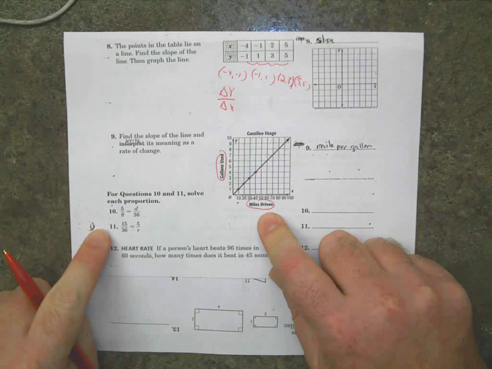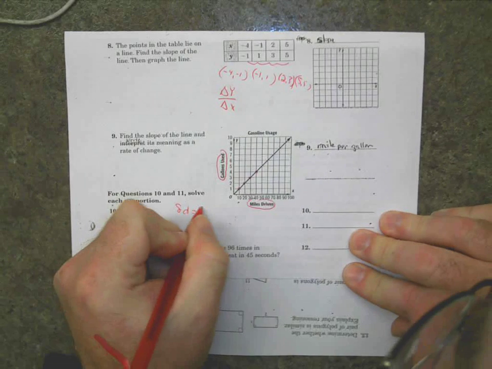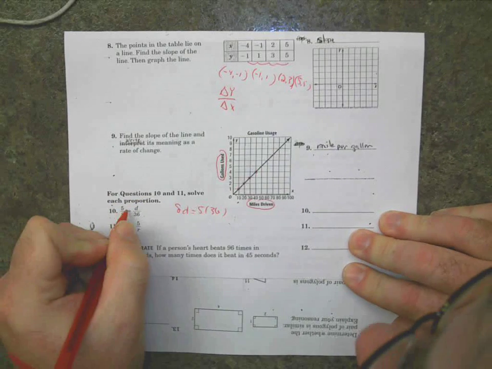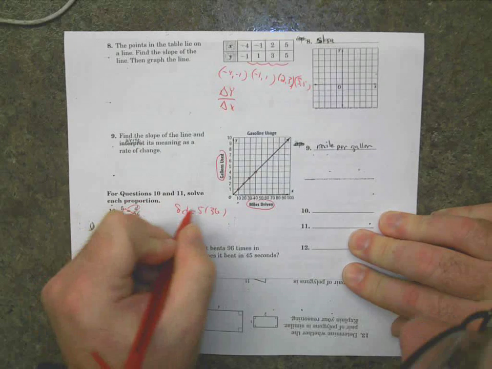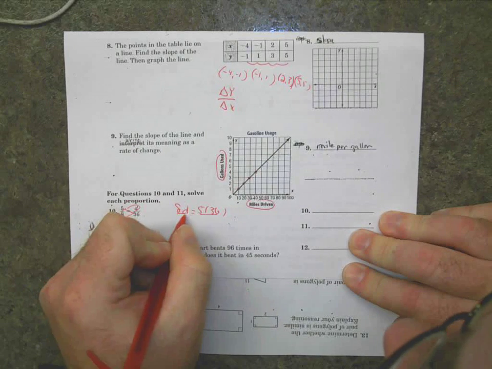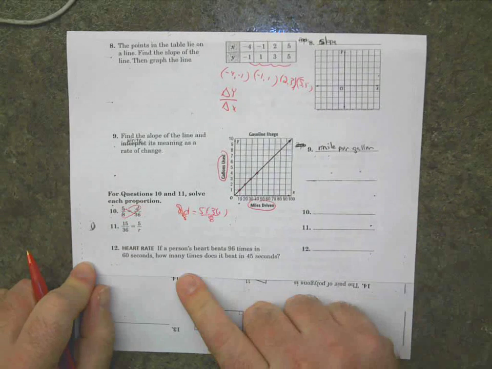10 and 11, you've done a ton of these. Let's just set up one. 8D equals 5 times 36. That's using cross products. 8 times D, 5 times 36. Get that number and divide each one by 8 then. You're going to use your calculator.